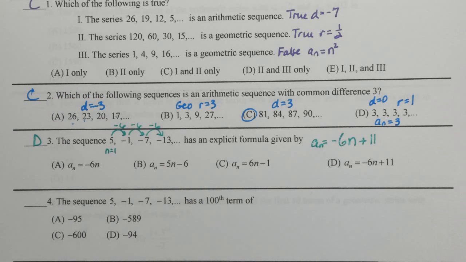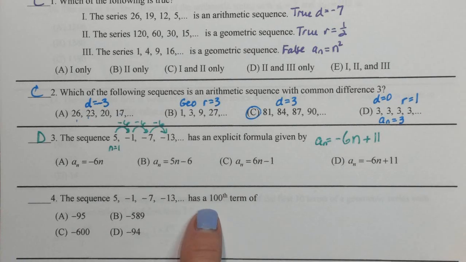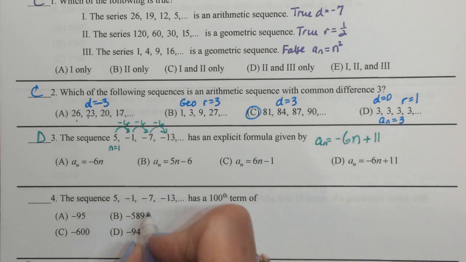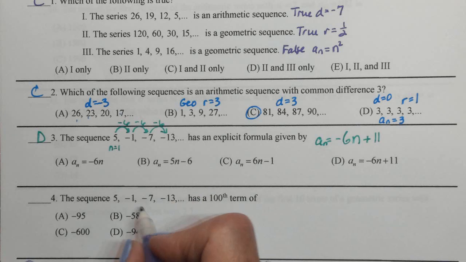Number 4. They give us a sequence and they say, what is the 100th term? The 100th term. So let's see. I noticed that this is the same one that we had above. This is arithmetic with a common difference of -6, right?